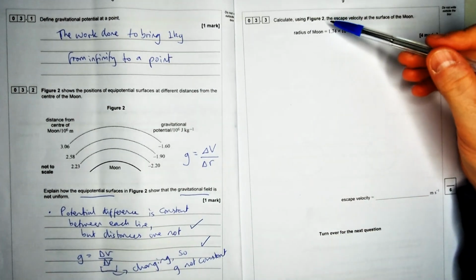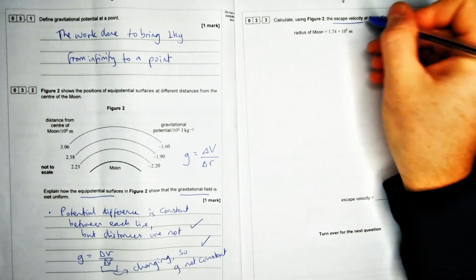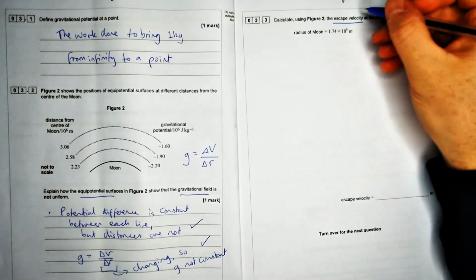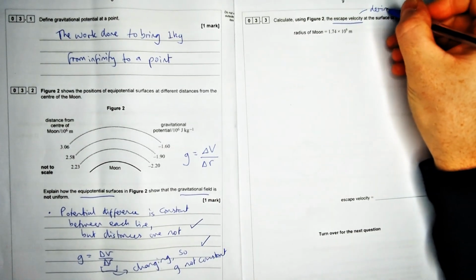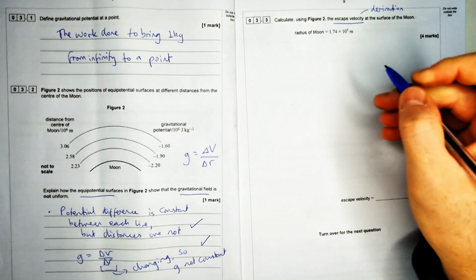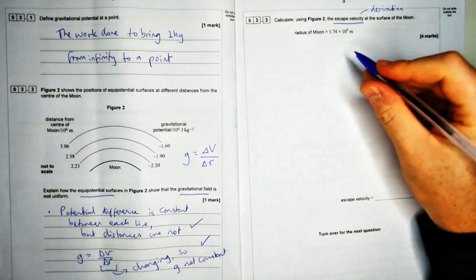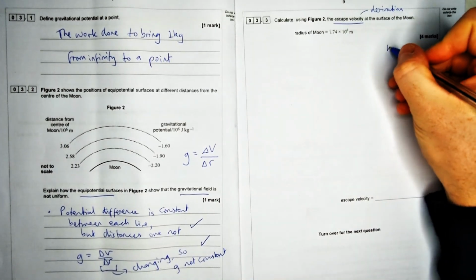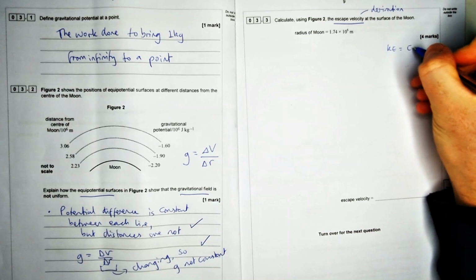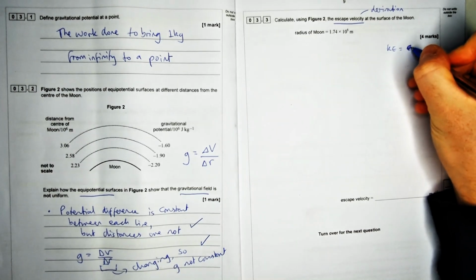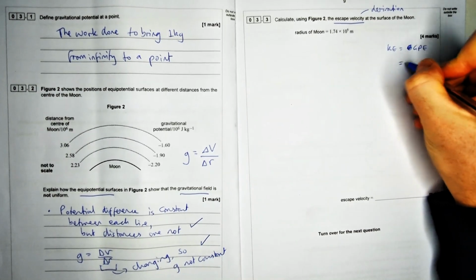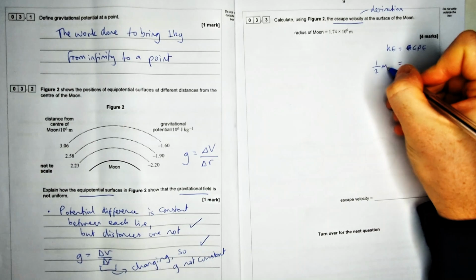Next, we've got to use this figure to calculate the escape velocity at the surface of the moon. Now, this is a really important derivation you need to know how to do. You won't find it in your equation sheet. We need to know how to derive it. So the idea is for escape velocity, we're going to equate kinetic energy and gravitational potential energy. The equation for kinetic energy is straightforward.